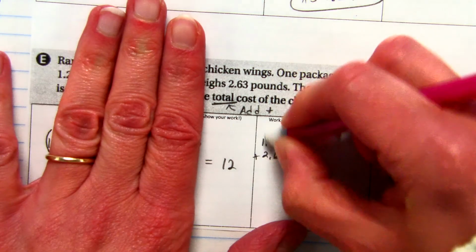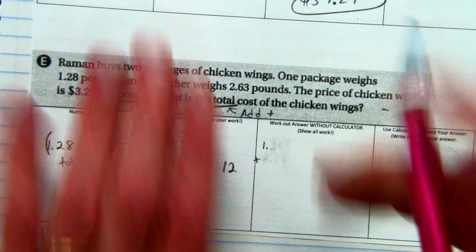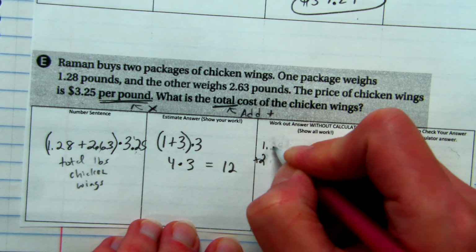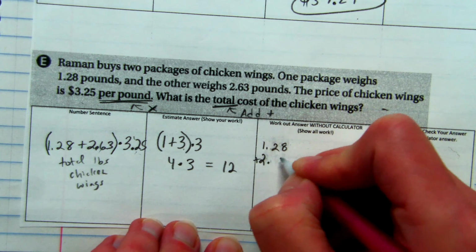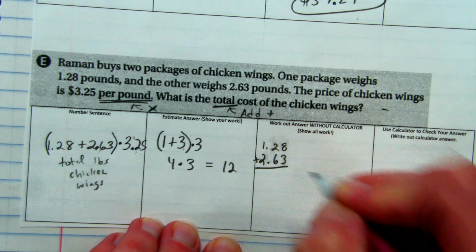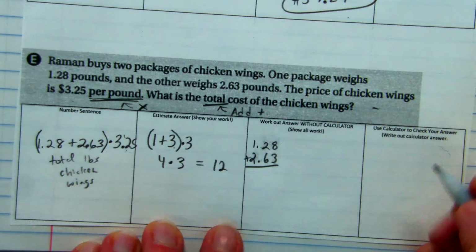I did not line that up very well. Hang on. And I am writing small just because these little boxes are not very big. I did make them bigger, but they're still not very big.